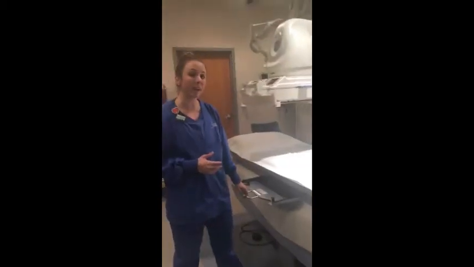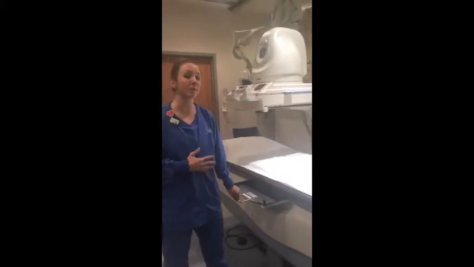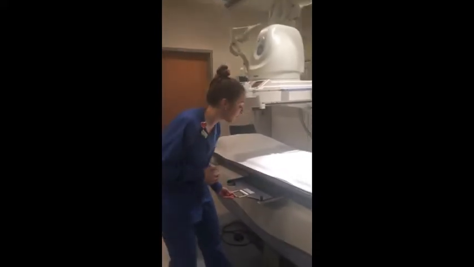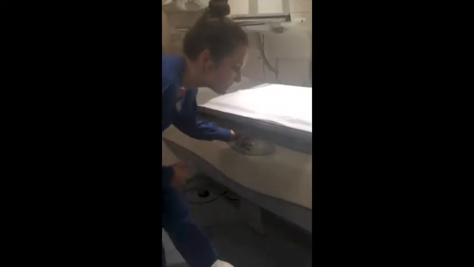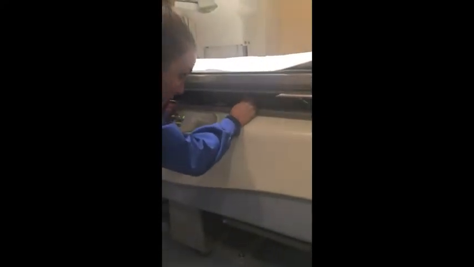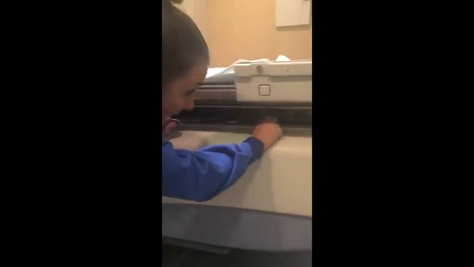This is your bucky. The bucky is not going to be used for fluoro, but it's very important for you to slide the bucky all the way in and then use the handle to pull it so that you can slide it all the way up and it'll lock in place. The bucky needs to be locked in place for the entire procedure if you're doing a fluoro procedure.